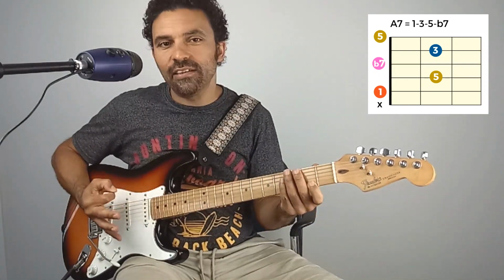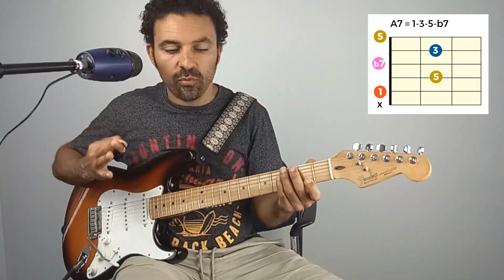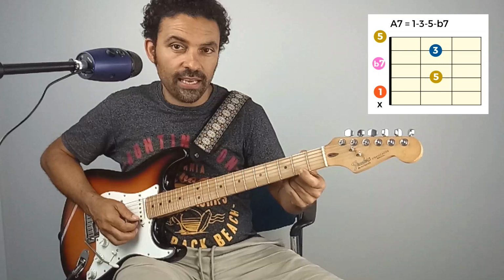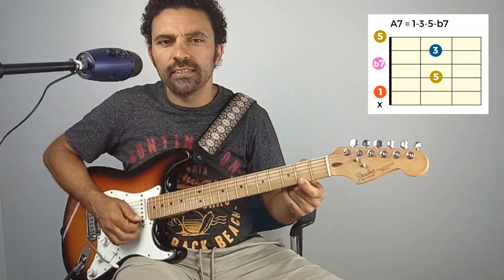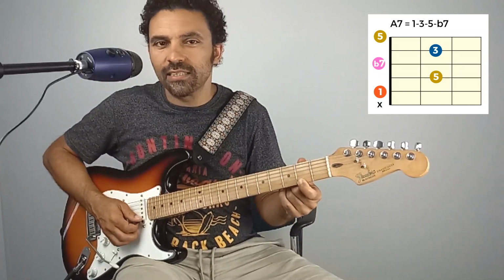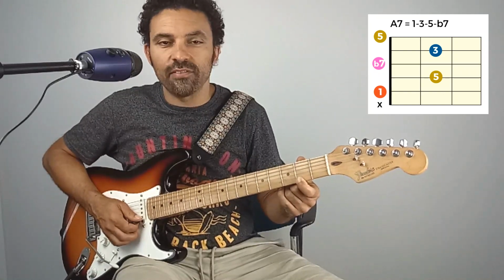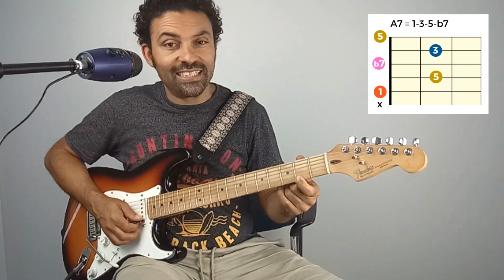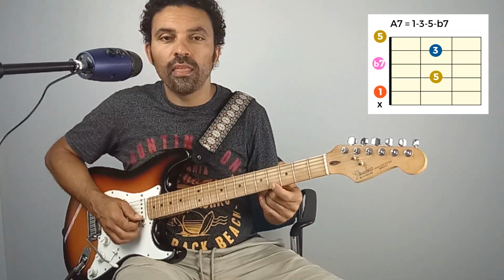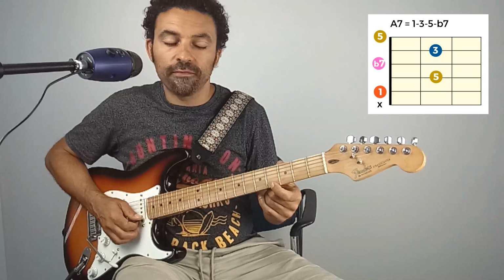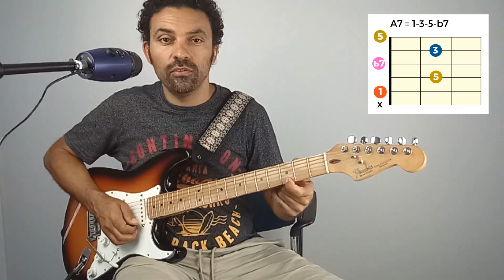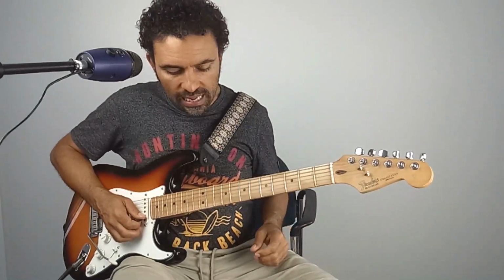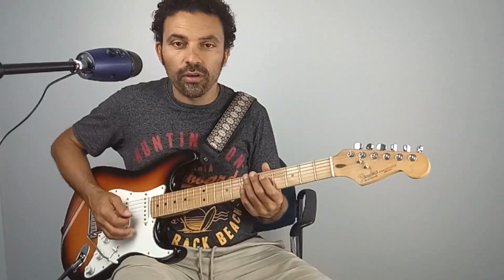Now, it's an A7 chord, and the A7 has a 1, 3, 5, and a flat 7. So I'm here at the 6. So how many frets do I need to move? What distance do I need to move to get to the flat 7 from the 6? Well, if I move 2 frets, I would get to the 7. But I don't want a 7, I want a flat 7. So the answer is just 1 fret. So let me show you how that melody might work.